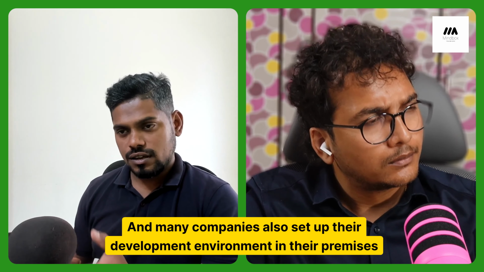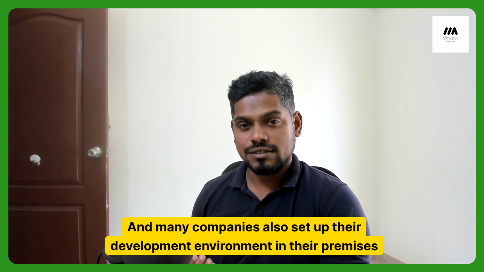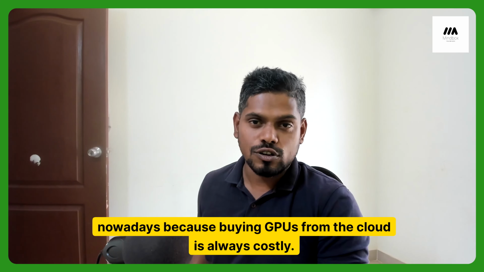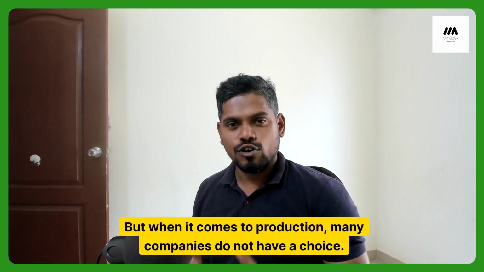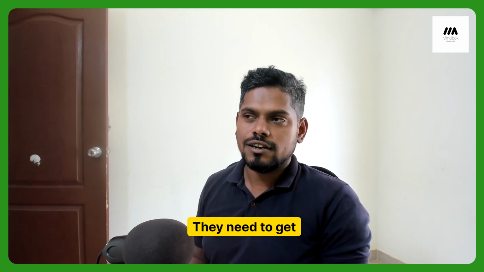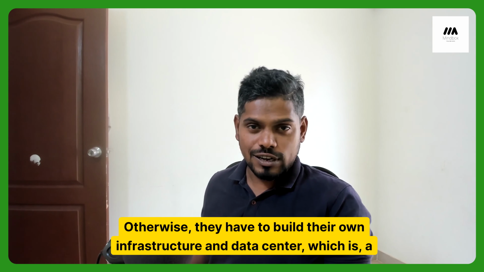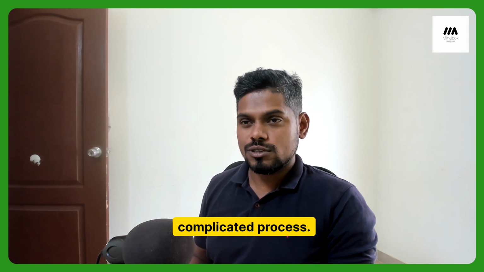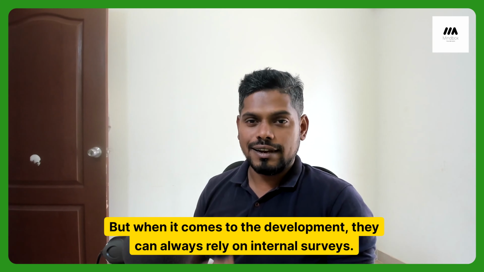Many companies also set up their development environment on their premises nowadays, because buying GPUs from the cloud is always costly. But when it comes to production, many companies do not have a choice. They need to get the GPUs most of the time from the cloud. Otherwise, they have to build their own infrastructure and data center, which is again a complicated process. But when it comes to development, they can always rely on internal servers.